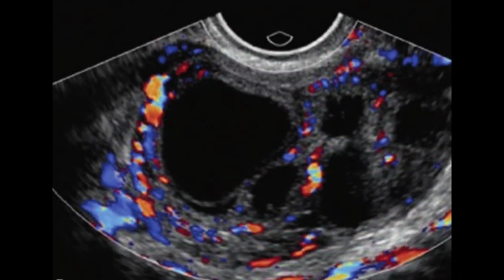This is a progressive form of pelvic inflammatory disease, and on this transvaginal image you can appreciate a tubo-ovarian abscess. This is the conclusion. Now you have to look for the features that are available. There is a cystic vascular mass visible, and you can appreciate vascularity around this cystic area.